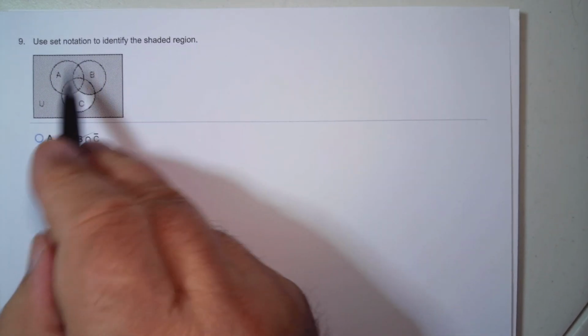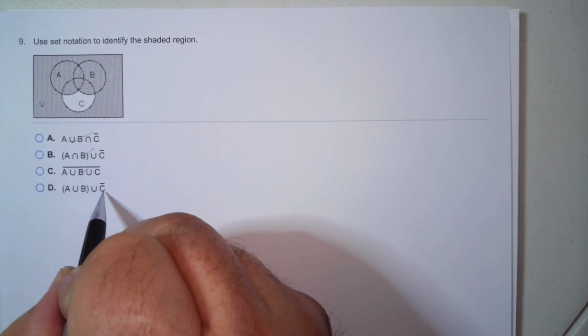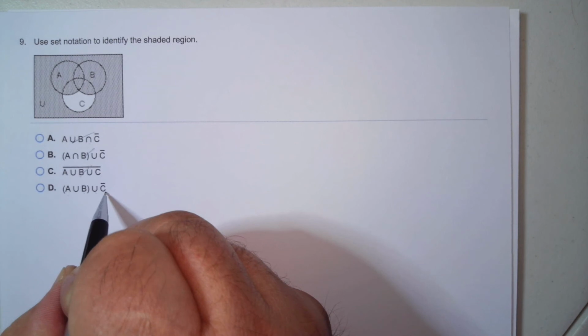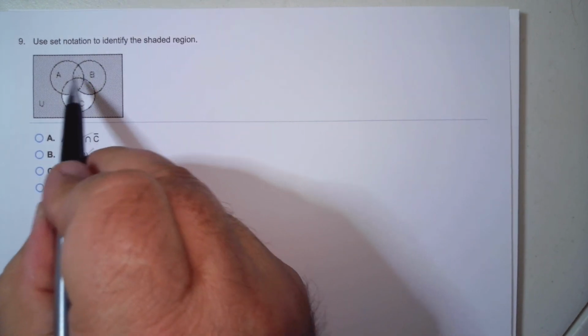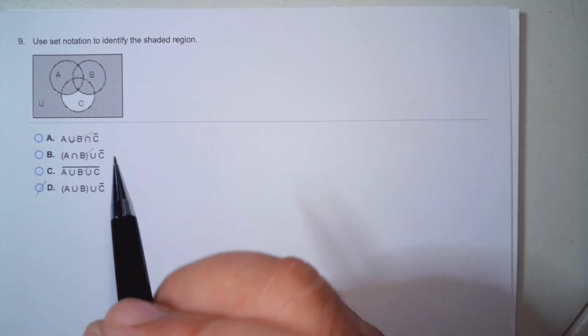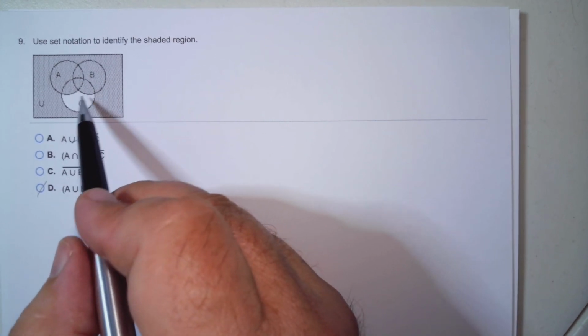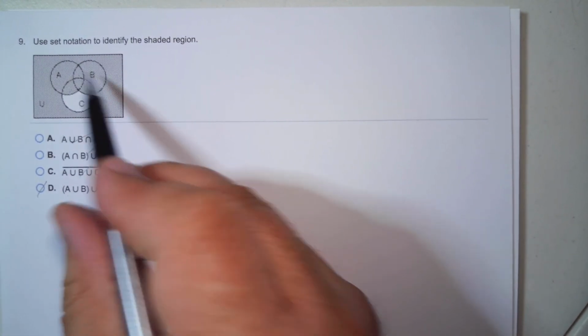A union B, complement or union with that complement of C. Yeah. So complement of C, which is everything else, A and B. Yeah, it's D. Intersection negates, I mean, you can't use where they overlap. So this one says union. I can use everything.